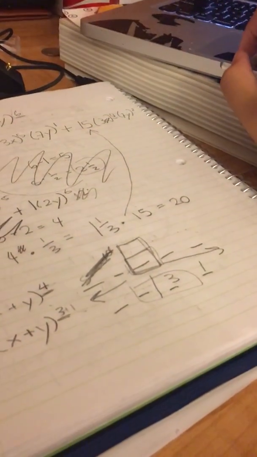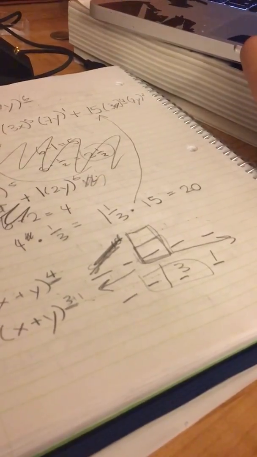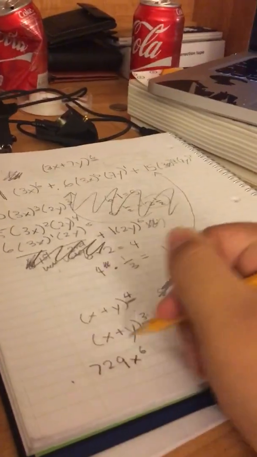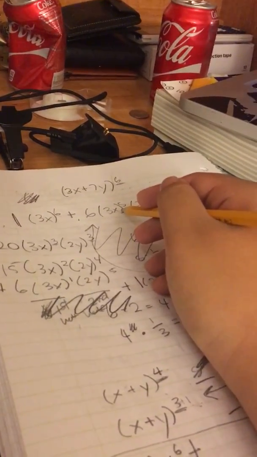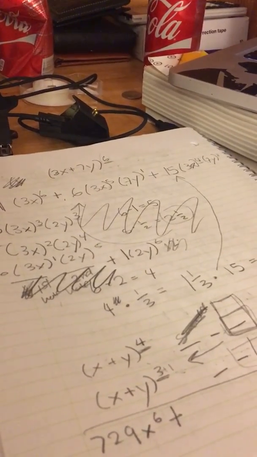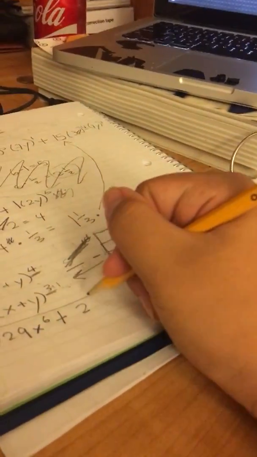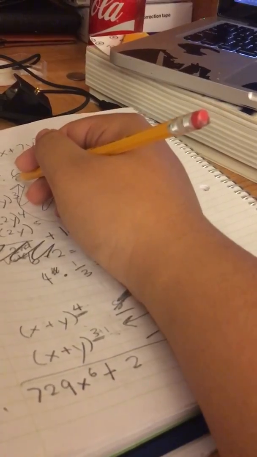So it is 3 times 3 times 3 times 3 times 3 times 3, which is 729 x to the power of 6. Okay, so that's the first term, plus, and then 6 times 3x to the power of 5. 3x to the power of 5 is 3 times 3 times 3 times 3 times 3, that's 243. So it's 243 multiplied by 6, which is 1,458.